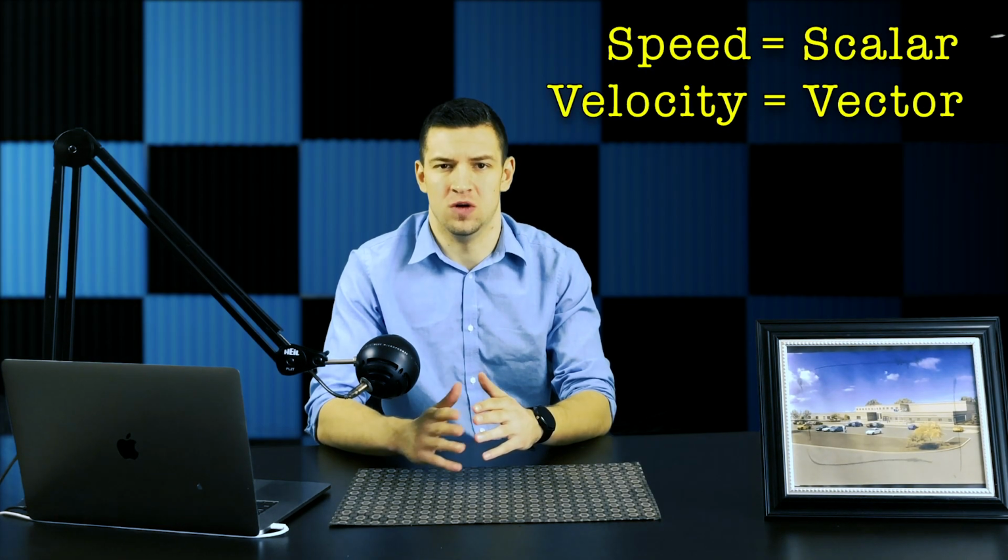You can determine the average speed of the car by looking at its speedometer. To determine the average velocity, you need both a speedometer and a compass to show you its direction. The difference between speed and velocity is that speed is a scalar quantity, and velocity is a vector quantity.